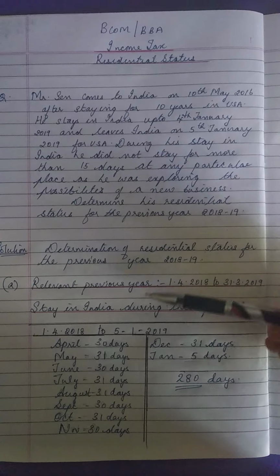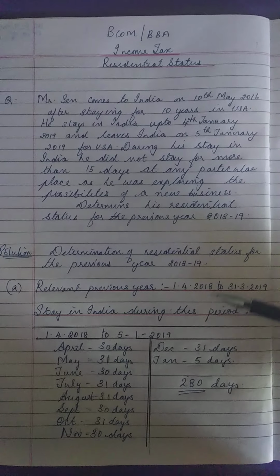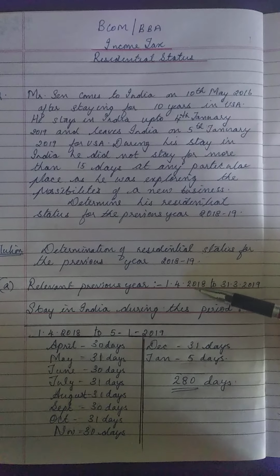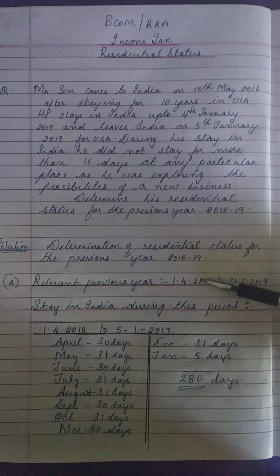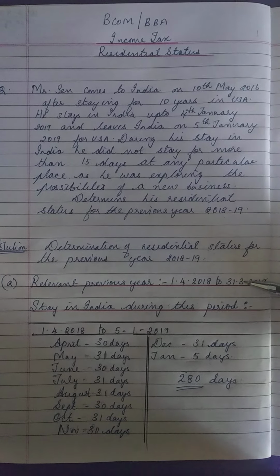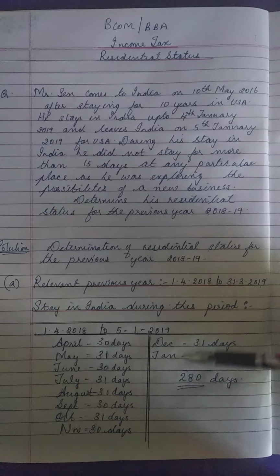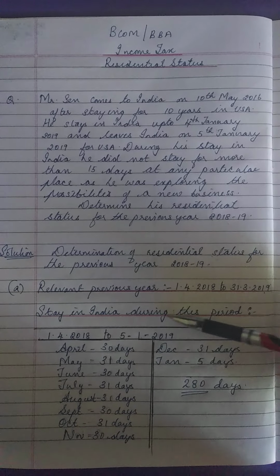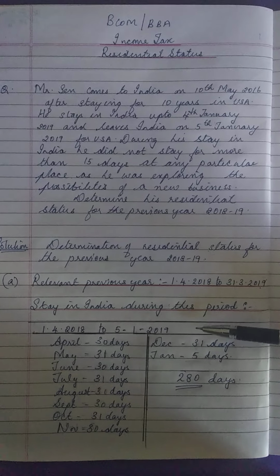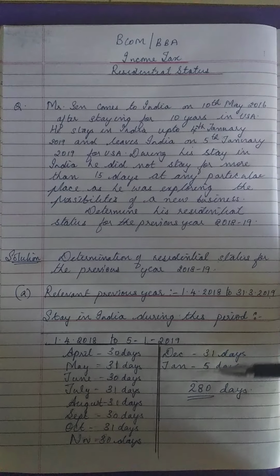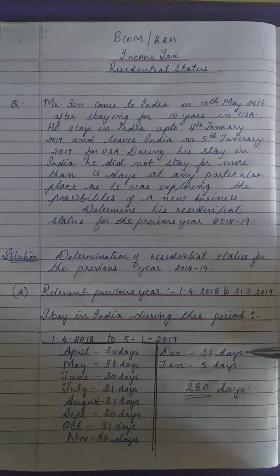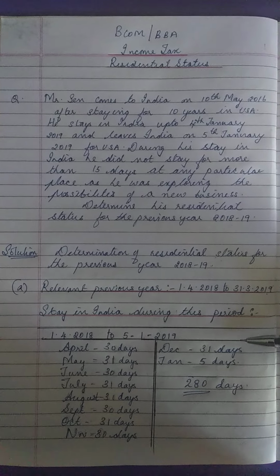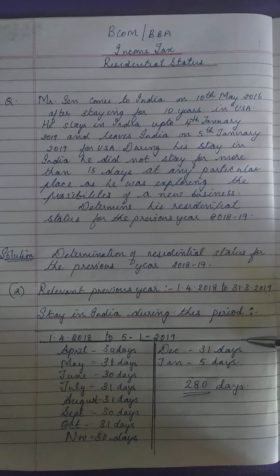Okay. So, now here, the first one is the relevant previous year. What is the previous year? Previous year always starts from 1st April to 31st March. So that is what we have written, 1/4/2018 to 31/3/2019. Now how did we calculate this problem? Stay in India during this period. That means how many days this person has stayed in India during this previous year. We have to see whether he has stayed for 182 days. That is our first condition. Okay, so that is what we are looking into.